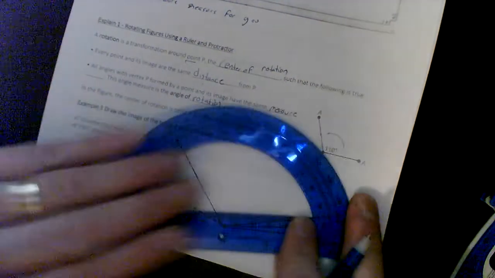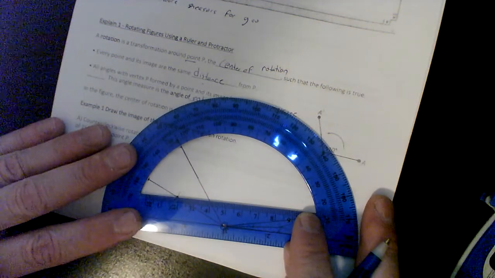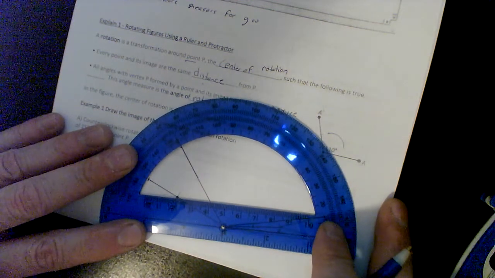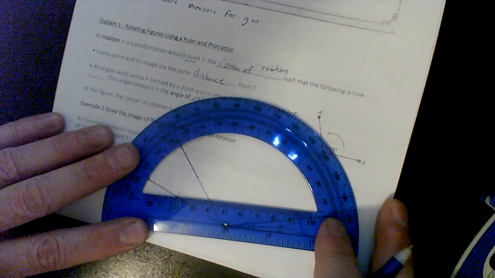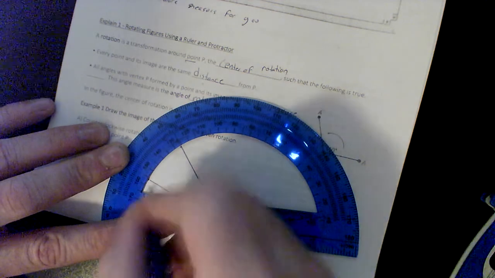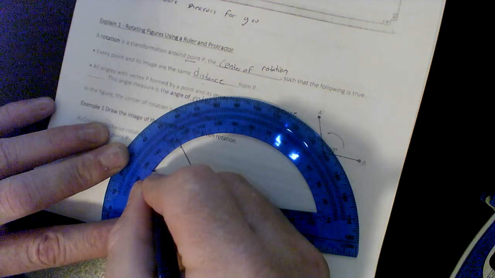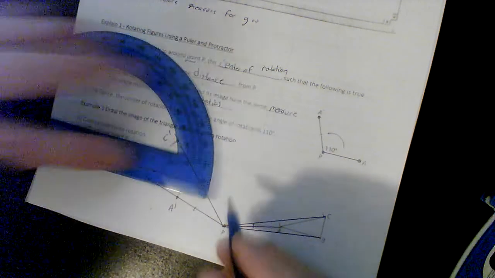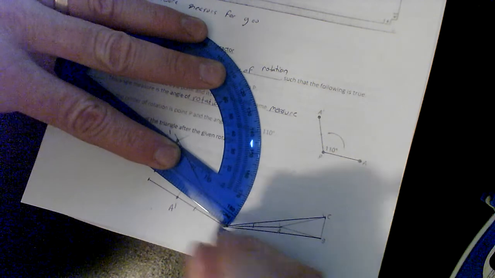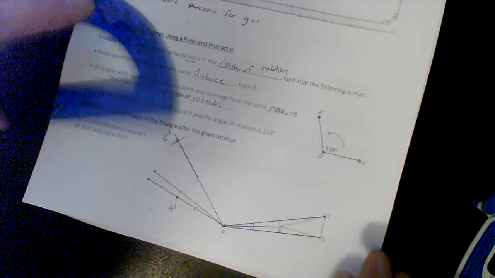I'm going to measure out an angle of rotation. Using my point of rotation, I put my circle in that point. I'm going to measure it out. 150 is right about here. I'm going to draw a line to 150. Here I go, to there.